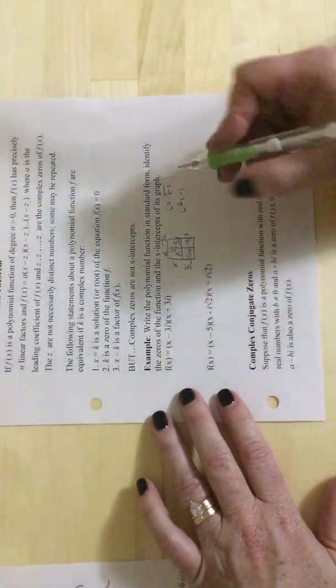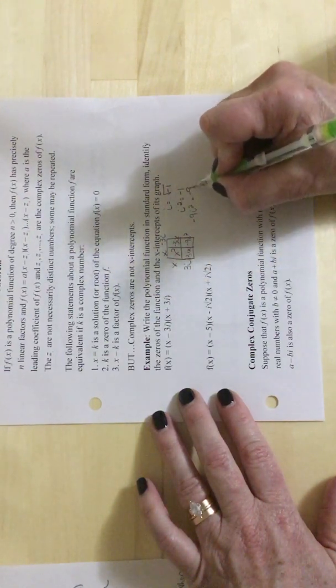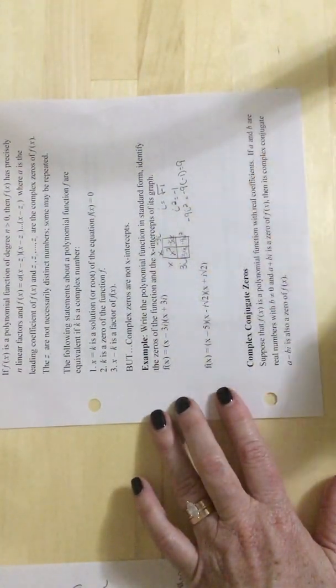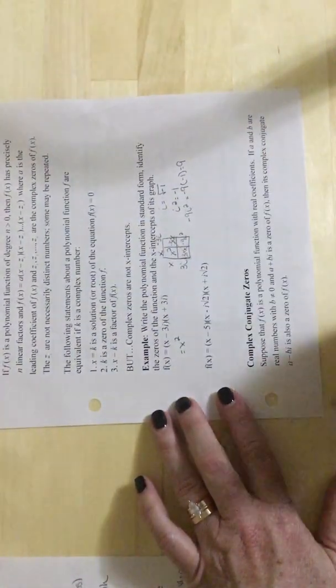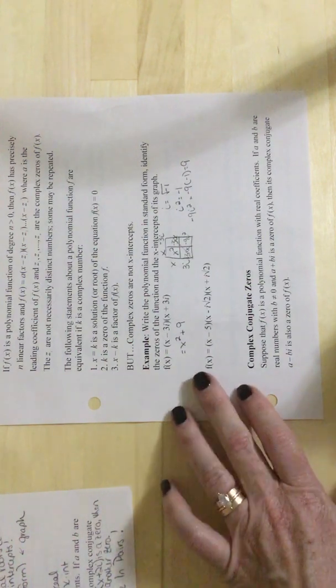So a negative 9i squared is the same as negative 9 times negative 1, which is a positive 9. So I multiply on the outside, I add on the inside. I'm left with x squared, my 3ix's cancel, plus 9 as my answer.